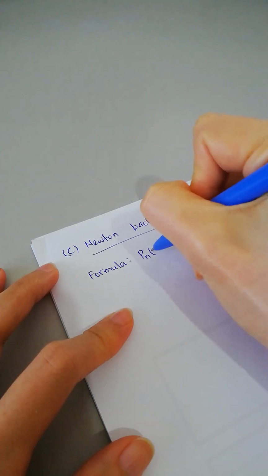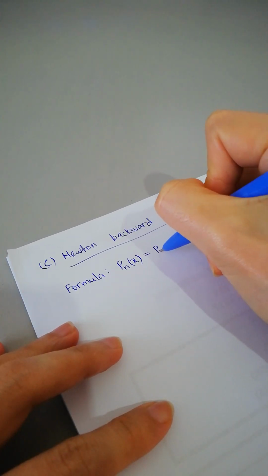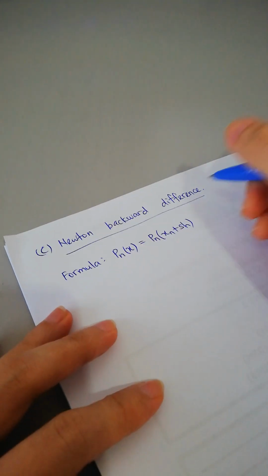So we have P_n(x), the formula in general, that is equal to P_n(x_n + sh).